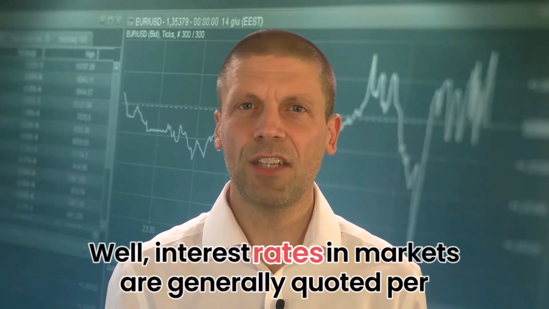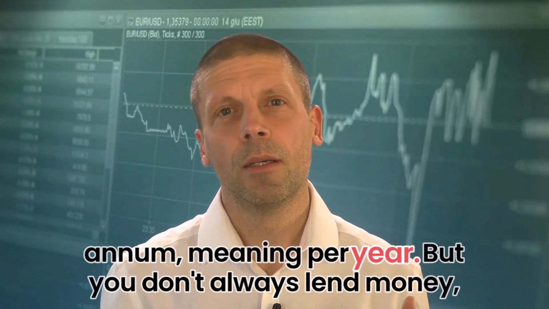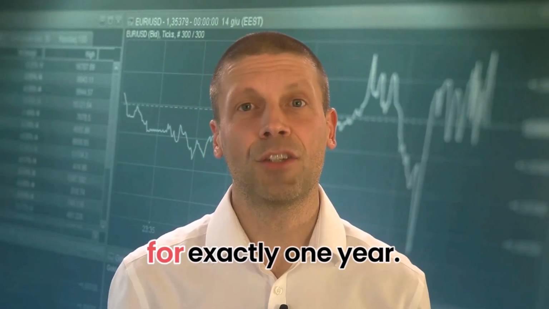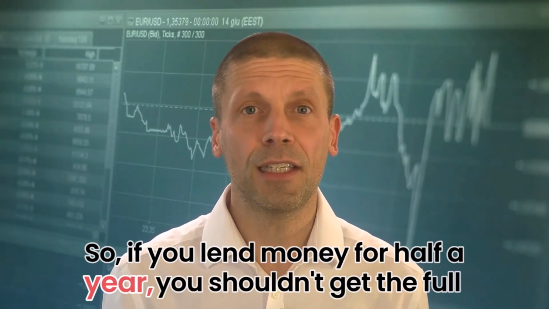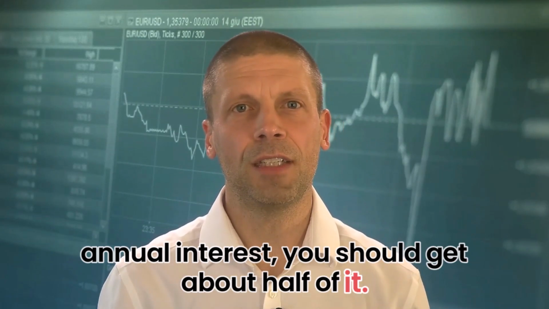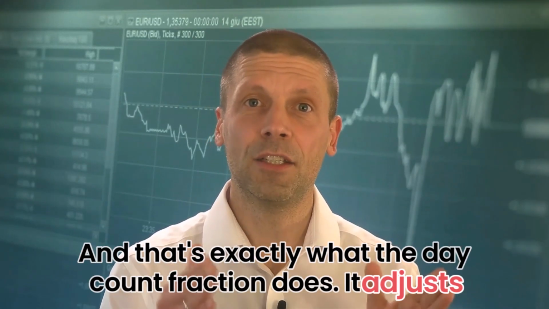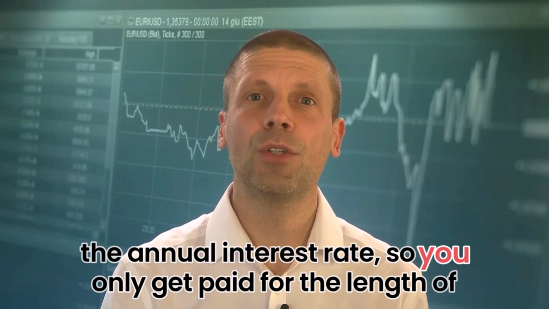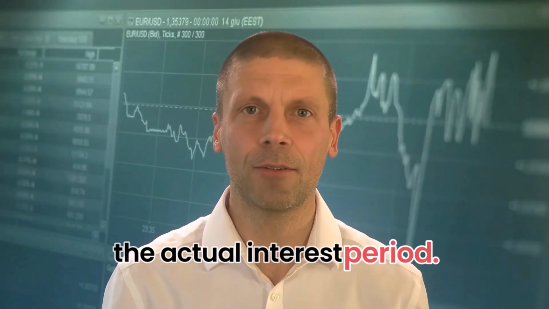So what is that? Well, interest rates in markets are generally quoted per annum, meaning per year. But you don't always lend money for exactly 1 year. So if you lend money for half a year, you shouldn't get the full annual interest. You should get about half of it. And that's exactly what the day count fraction does. It adjusts the annual interest rate so you only get paid for the length of the actual interest period.